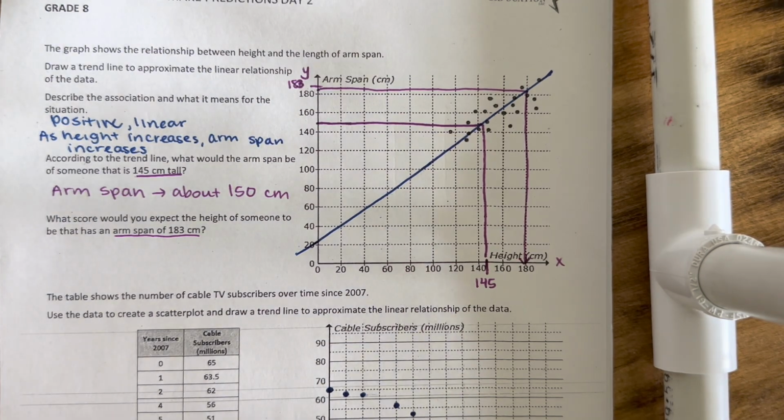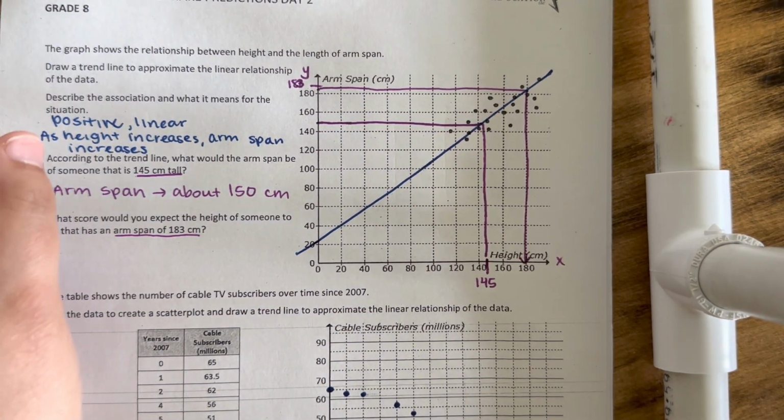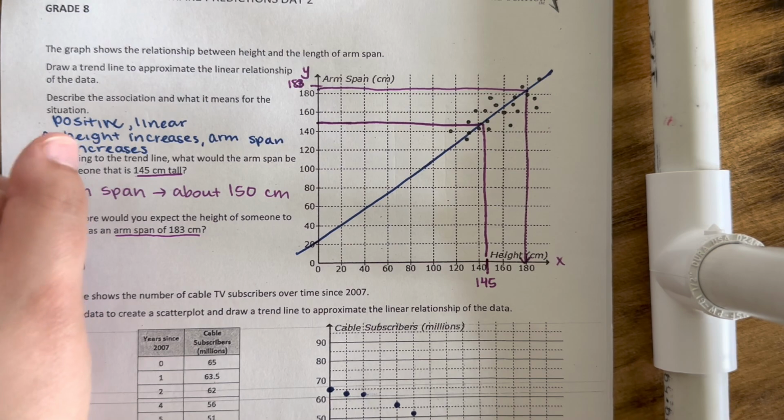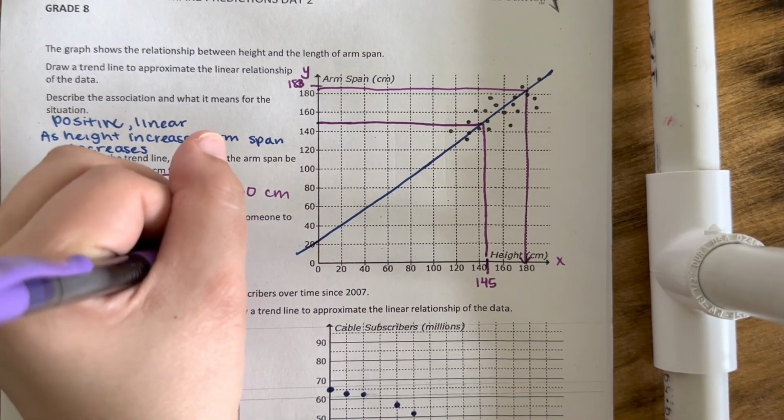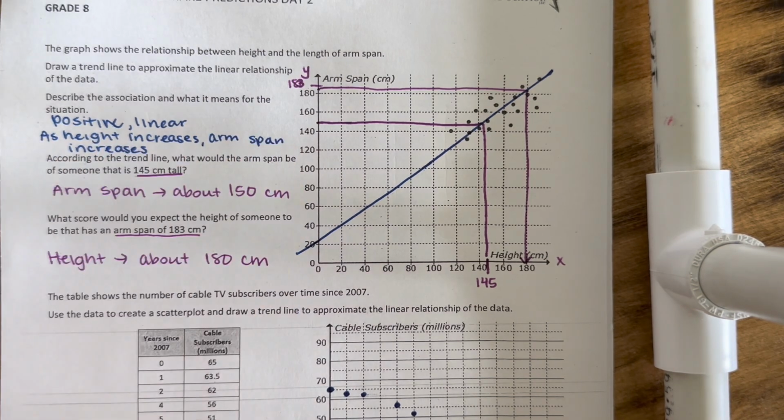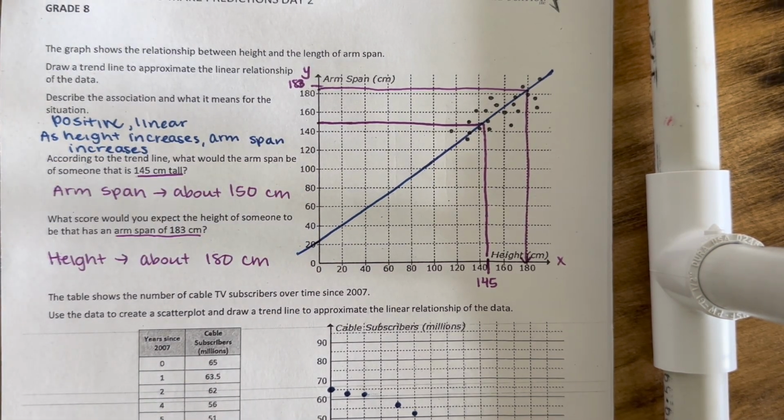So looking here, my height is going to be about 180 centimeters. Again, I made this prediction using my trend line.